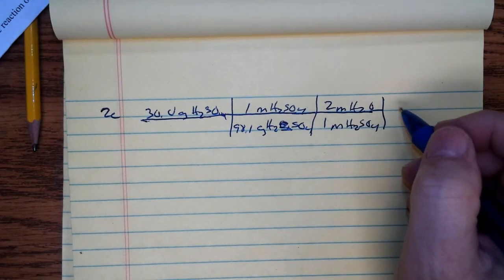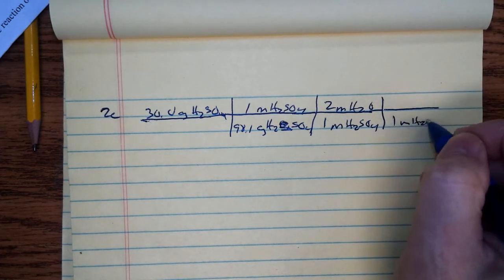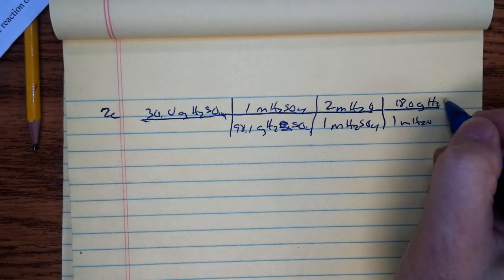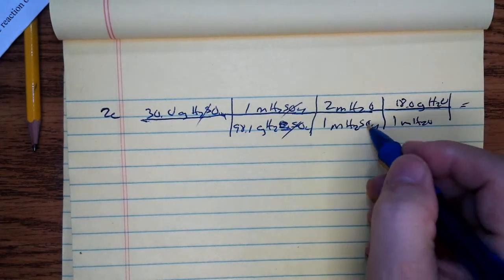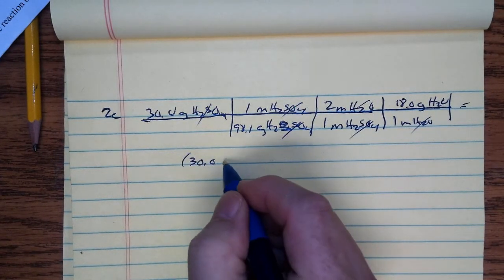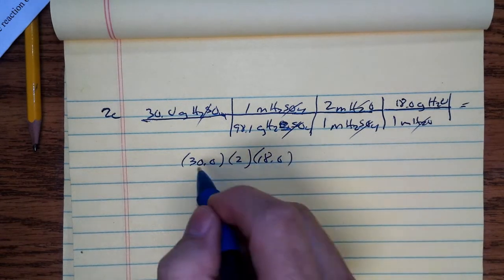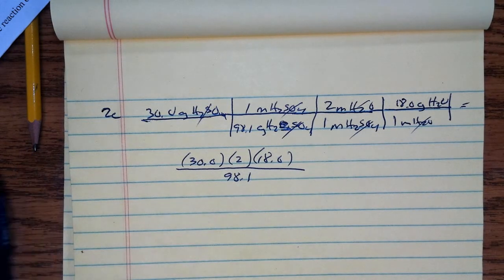Okay, now our final step in the 3 steps, in 1 mole of H2O, we got 18.0 grams of H2O. Cancel our units out, pull the numbers over. We got 30.0 times 2 times 18.0, all divided by 98.1. So these problems really are not hard. Once you learn them, you got them.